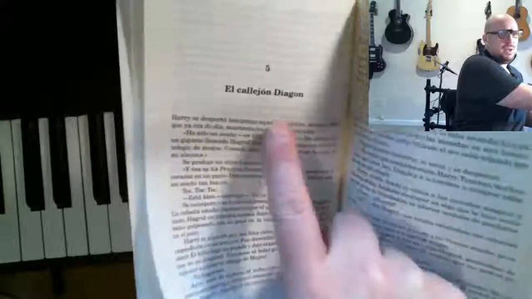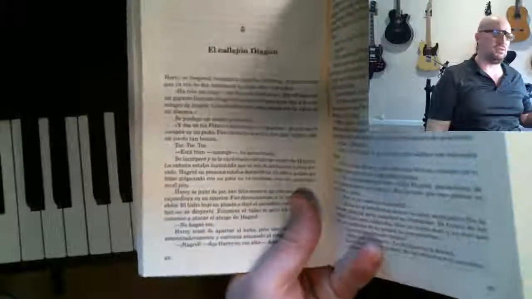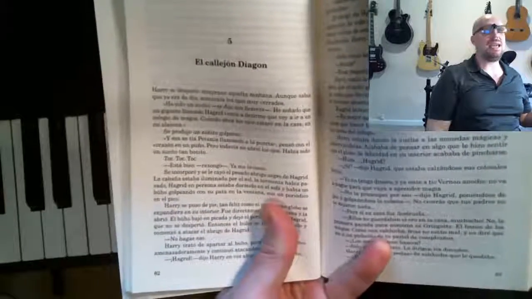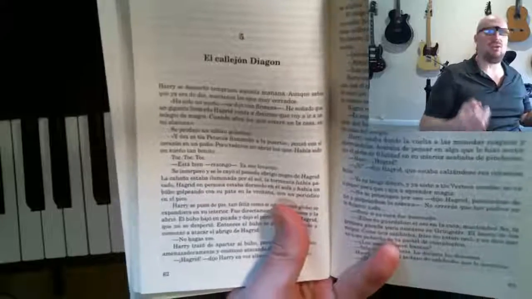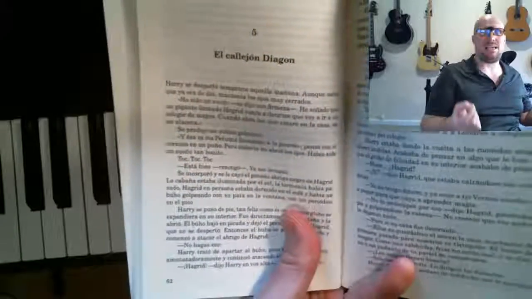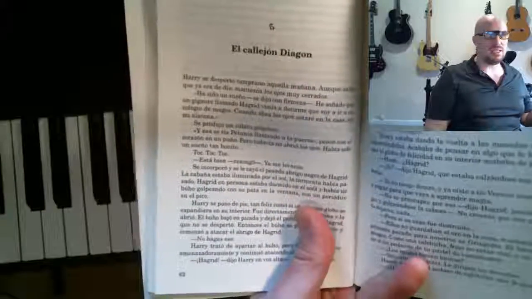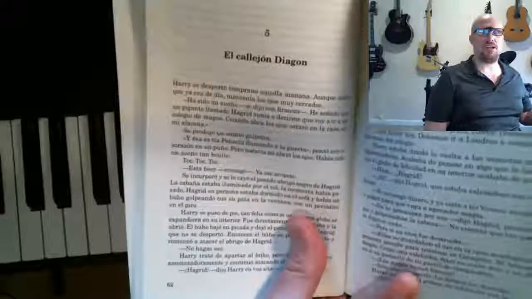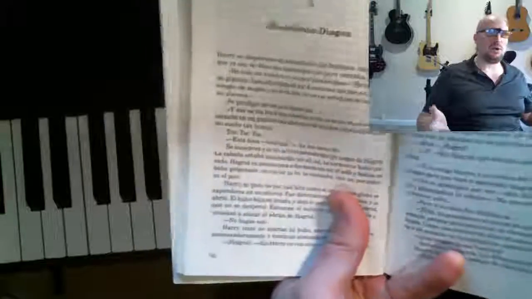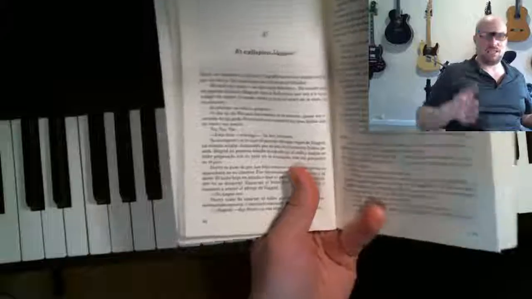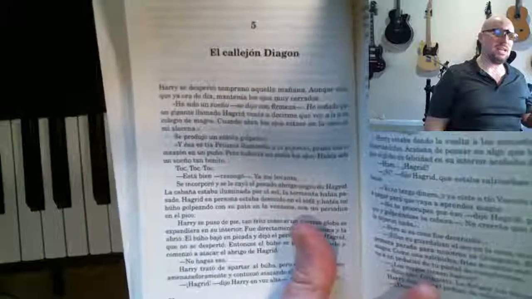But before we do, we can't avoid it. I try not to look at the rest of the stuff to give it away, but this is a huge giveaway. El Callejón Diagon. Remember those two L's? The Y sound, Callejón. Some Spanish speakers might say Callejón, right? Callejón Diagon. Now, this is a really clever thing. Some of you might have already figured it out. This is Diagon Alley, which is a play on words in English with the Harry Potter thing, diagonally, right?